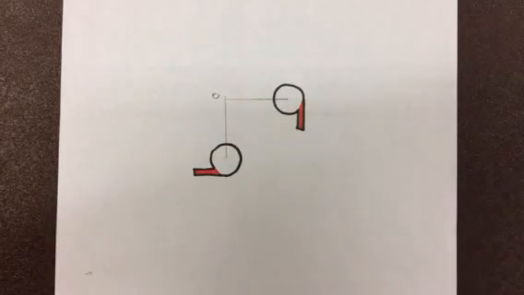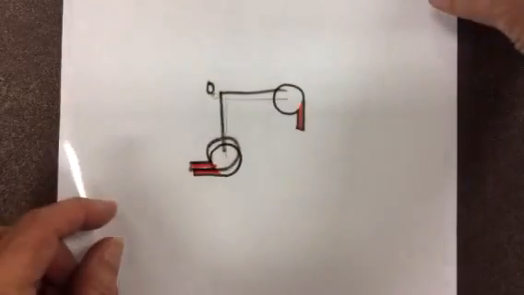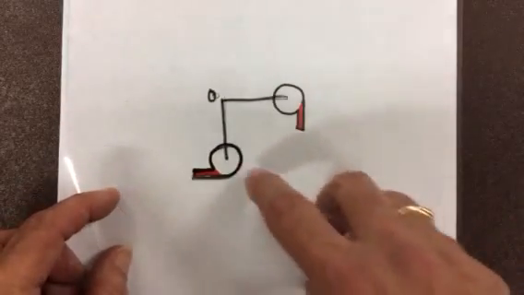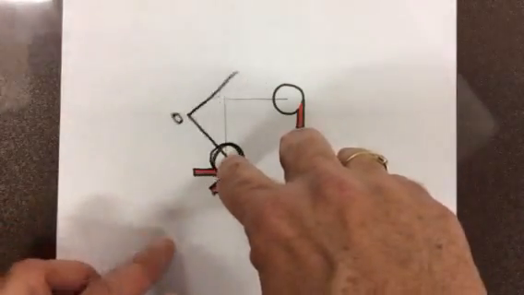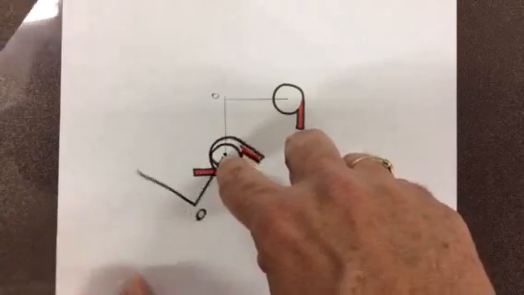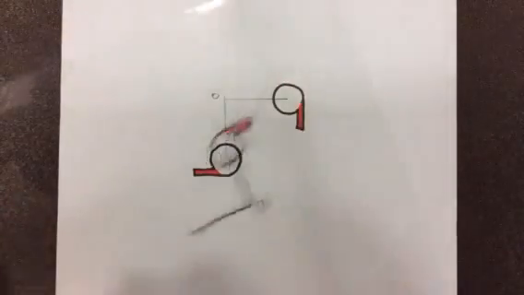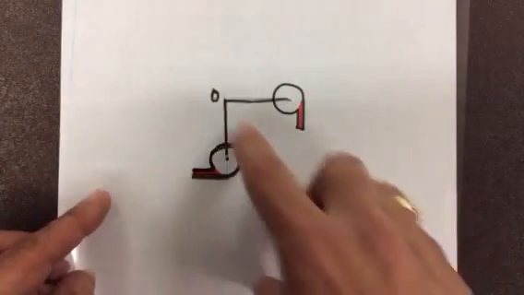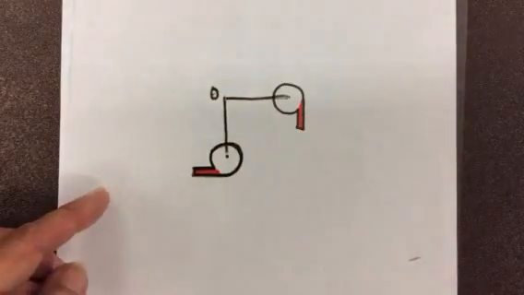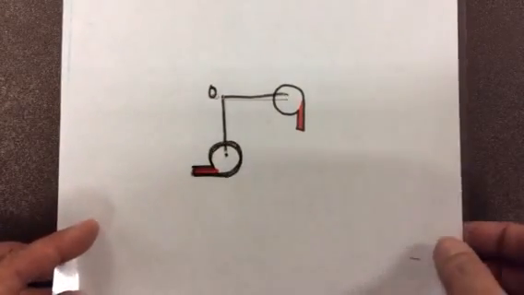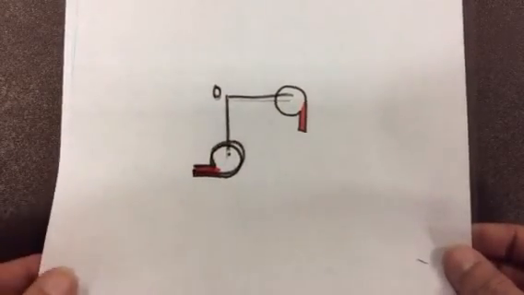Sometimes it's tricky to see where that center of rotation would be. We could rotate it around different points like this, but that would never get me over here. So rotating it around that point is what's going to get me there.